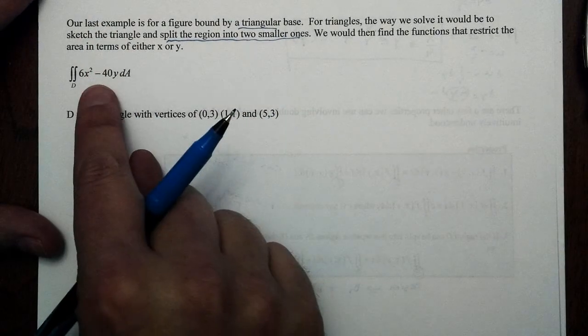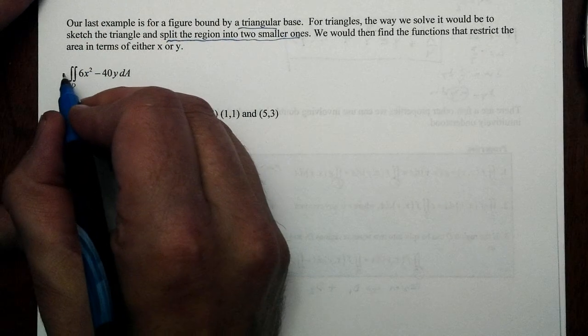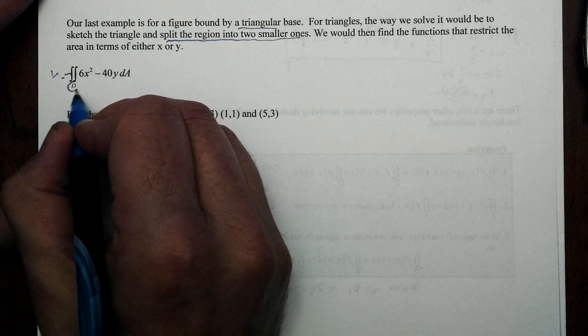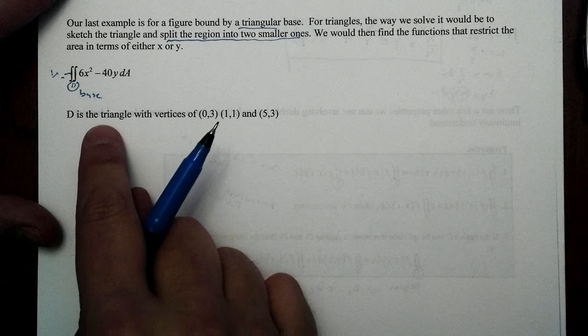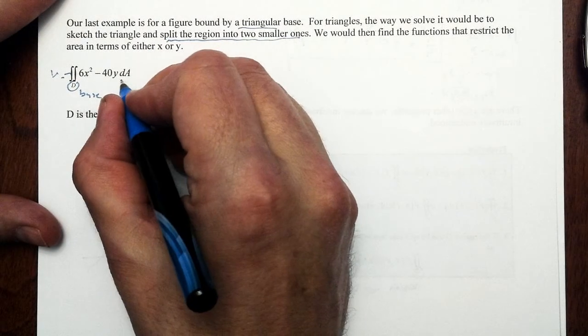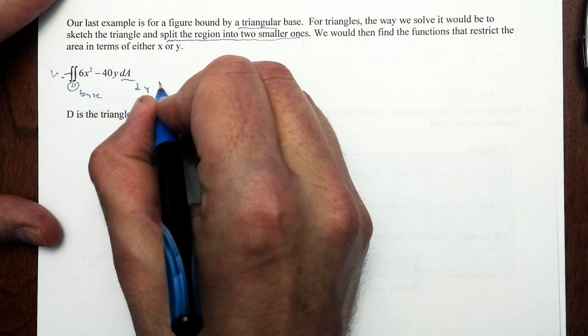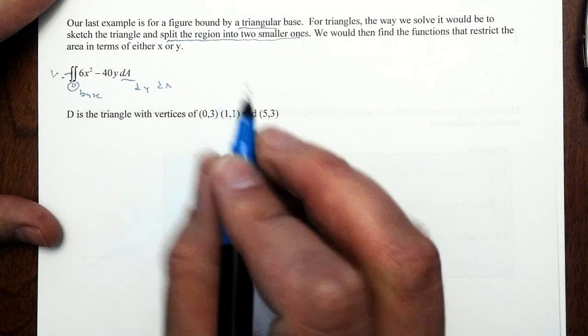So they give us this equation right here. Well, this is a volume equation. Remember, this d right here is talking about the base. Sometimes we use r, sometimes they use d. The dA right here, that's, remember, our dy dx. So that's the area of our base.